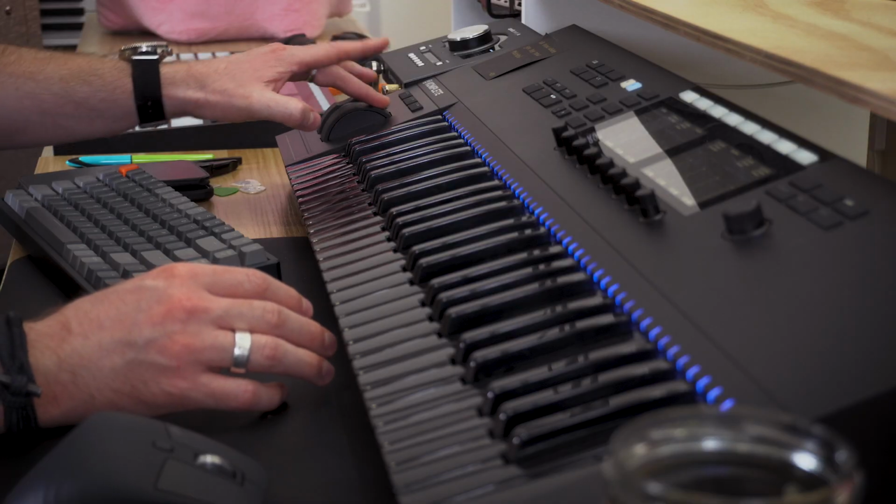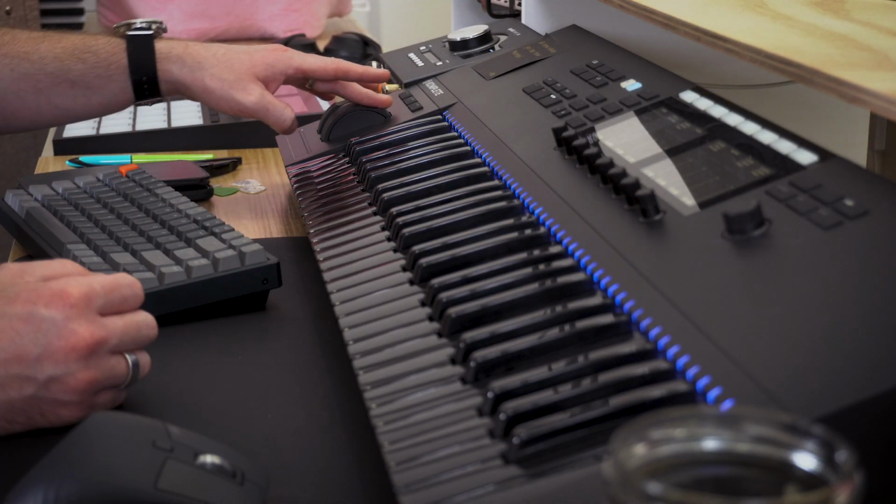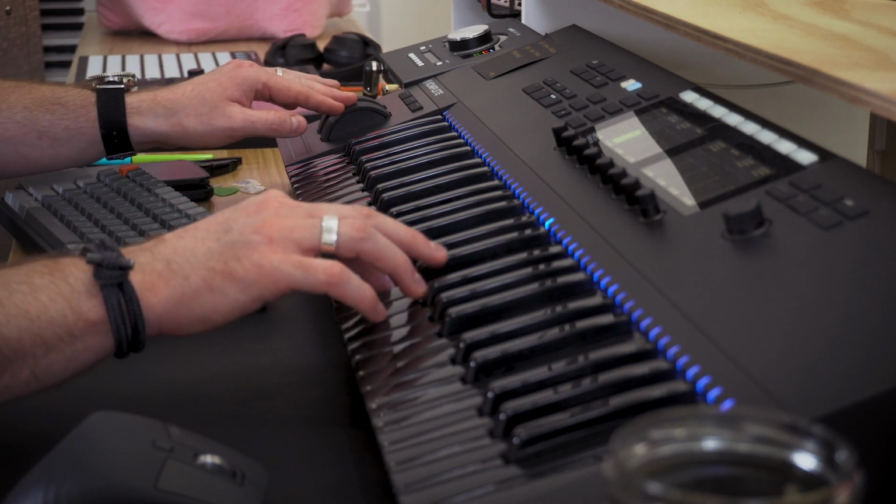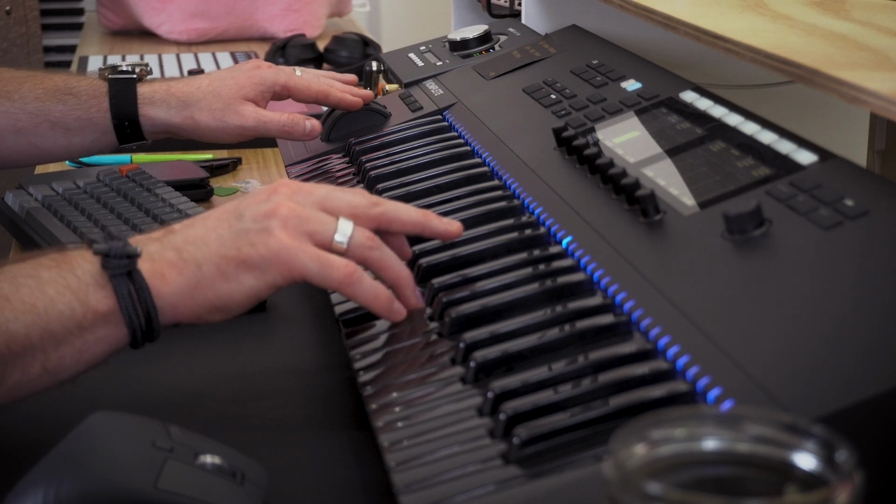One of the things I really love about this instrument that they made a deal about in the release video is the way you can really play it with the mod wheel. This is more dynamic than any MIDI string instrument I've ever used. I haven't really messed around with any of the settings at this stage. I've just been playing around with some of the patches, but it's so fun.